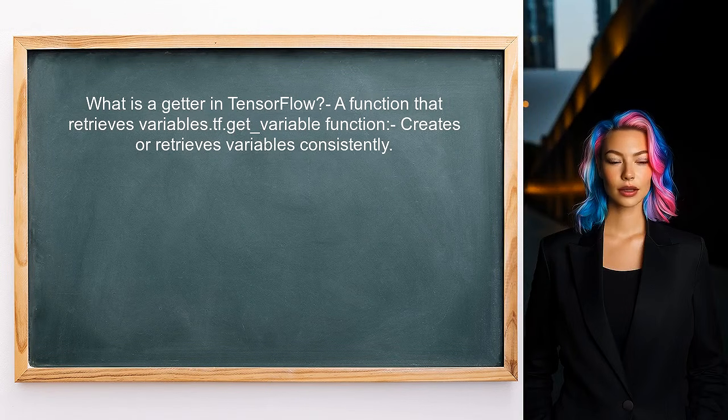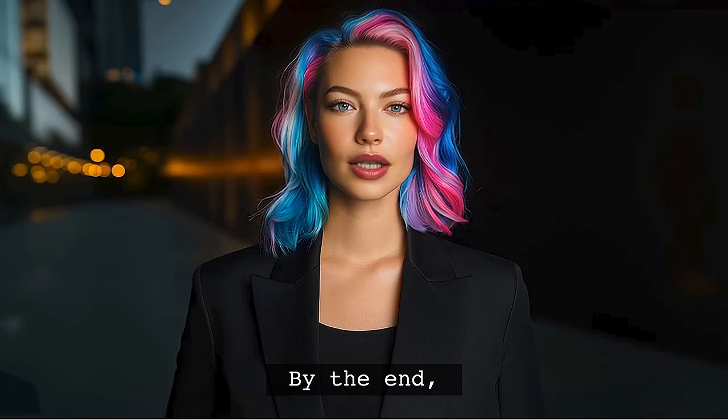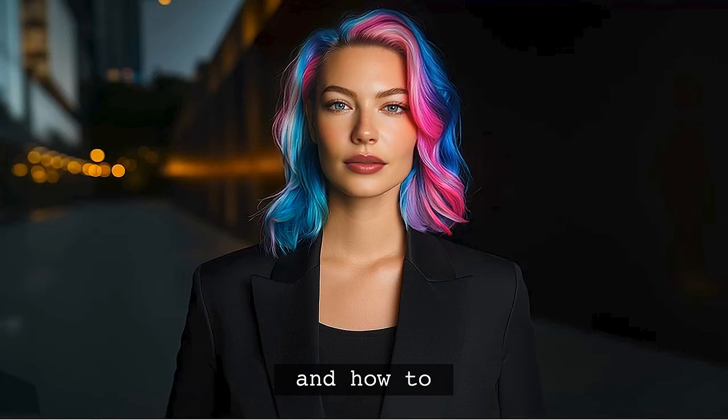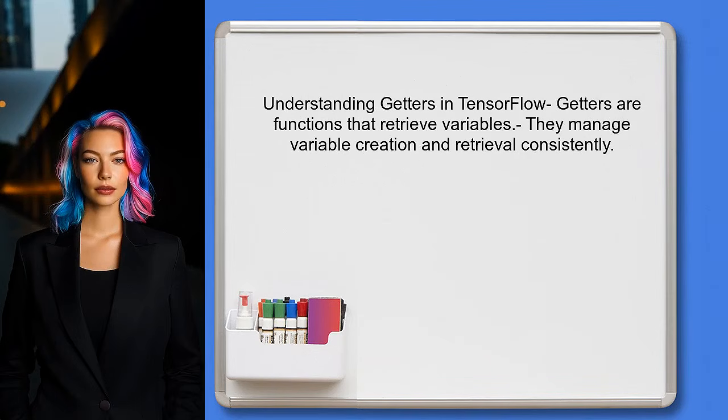So what exactly is a getter in TensorFlow? In simple terms, a getter is a function that retrieves variables. The tf.getVariable function is a powerful tool that allows you to create or retrieve variables in a consistent way. Let's explore its signature. And don't go anywhere. By the end of this video, you'll not only understand getters, but also how to use them effectively in your projects.